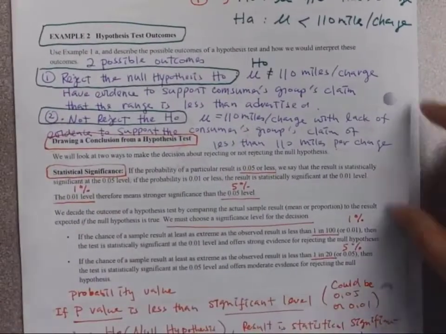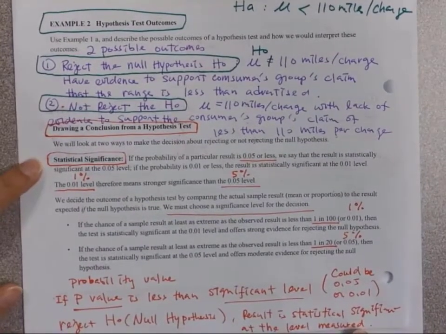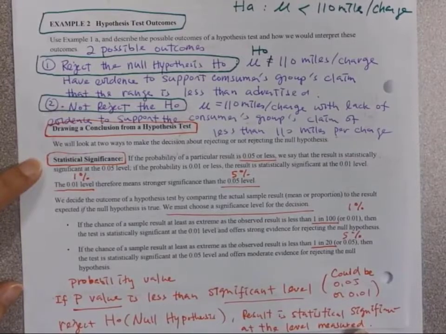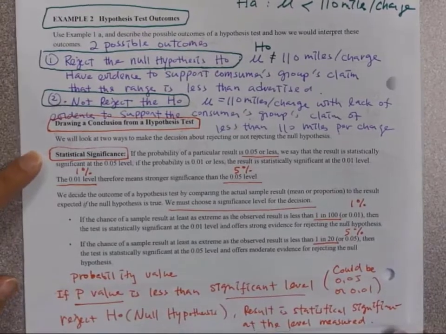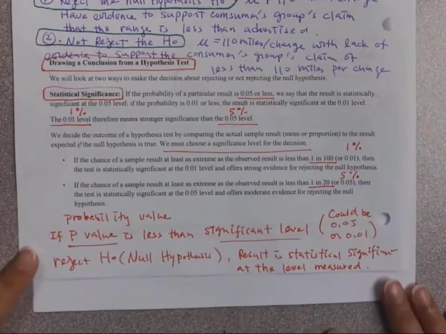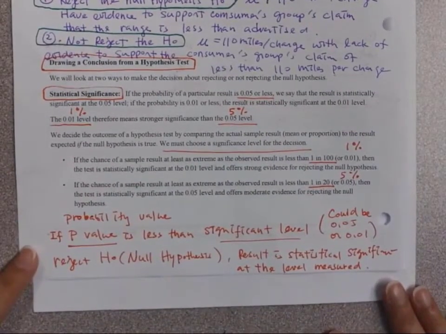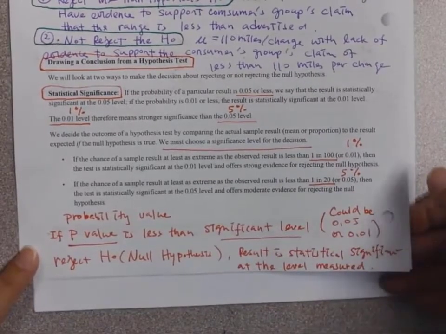So we talk about how we decide that. And toward the end, we also decide if something is statistically significant. What value do we use to decide if something is statistically significant? The p-value. So the key concept here: if the p-value is less than the significance level, then we reject the null hypothesis and it is significant. That's the only major thing here.